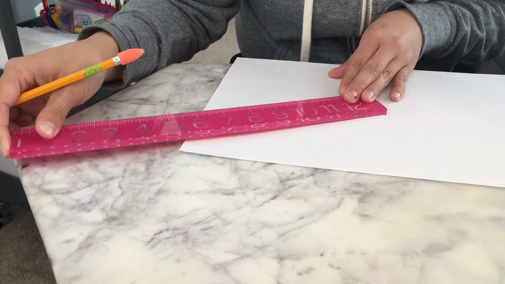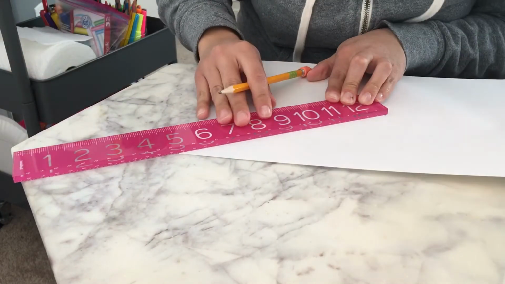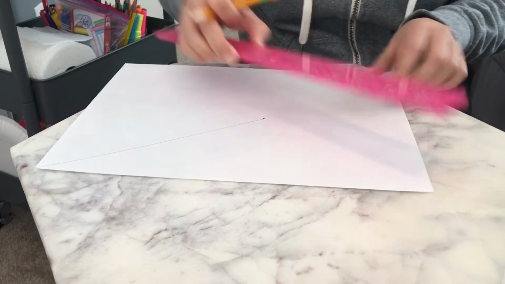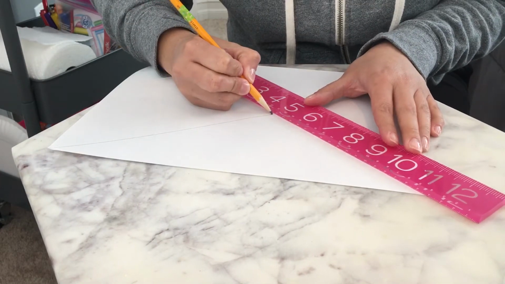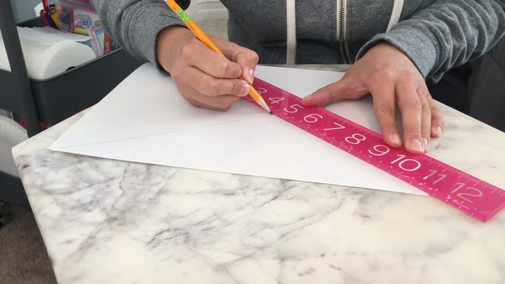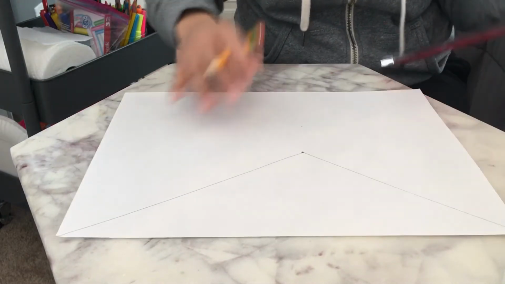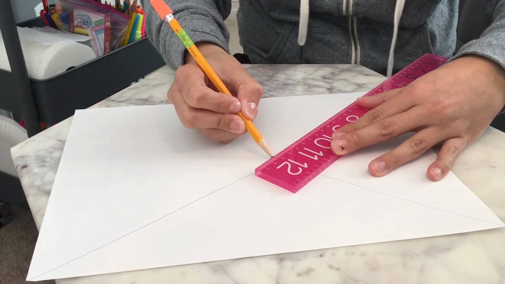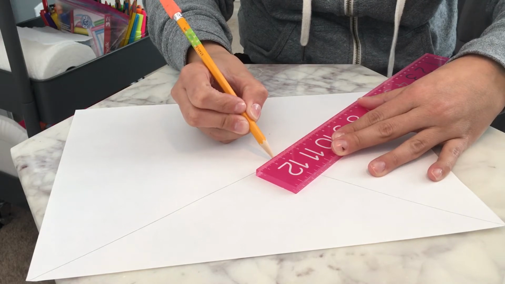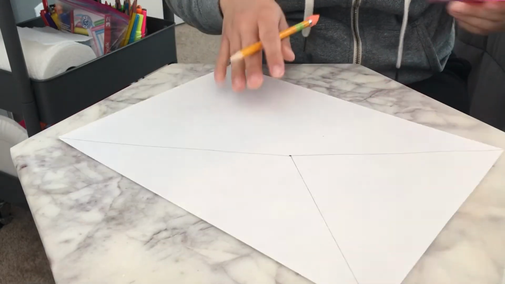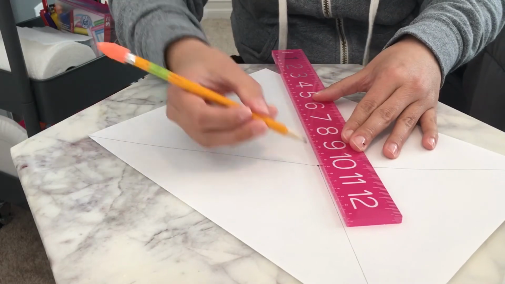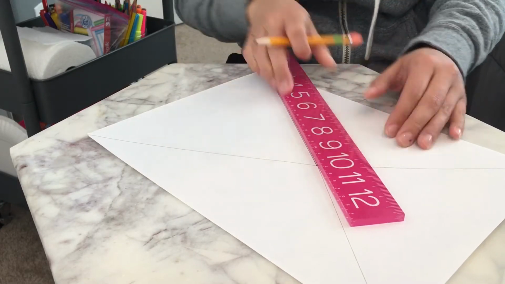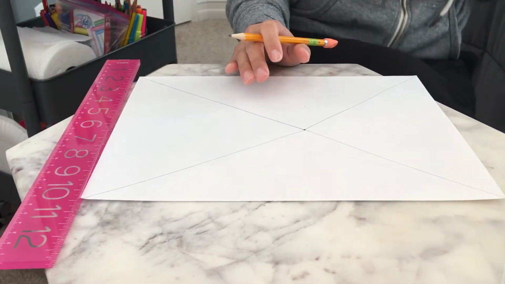So from that point to the corner of your paper, make a line, okay? And then we're going to make another line from that point to the corner of your paper, okay? Then we're going to go up and continue that line. Okay, and then go over here, so from that dot to the corner of your paper. Okay, so you should have something that looks like that.